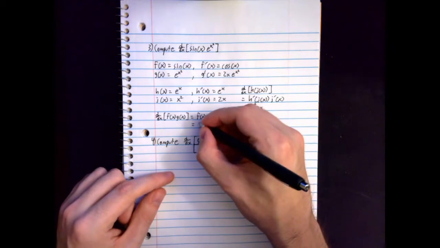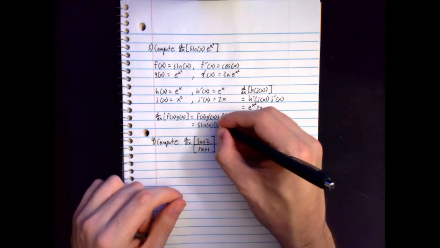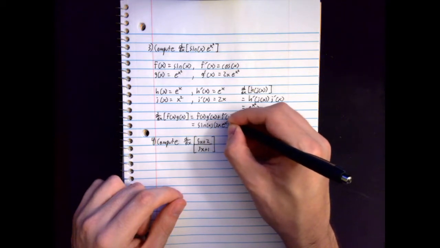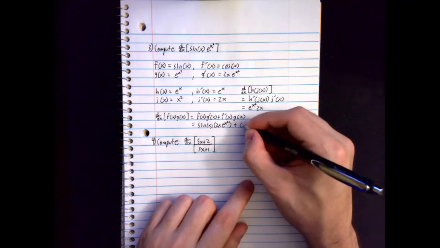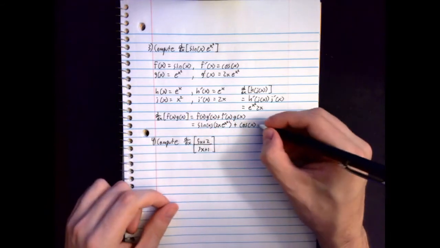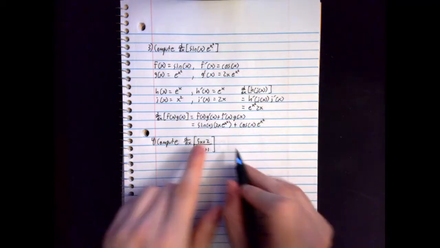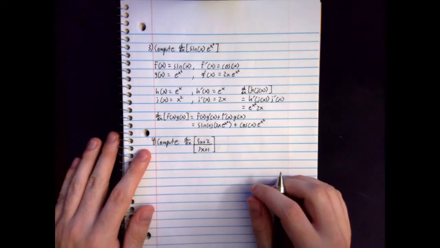So sine of x g prime of x, just put some parentheses around it to stay organized, f prime of x, and g of x. And again, we could factor out this e to the x squared, but not really worth it here.